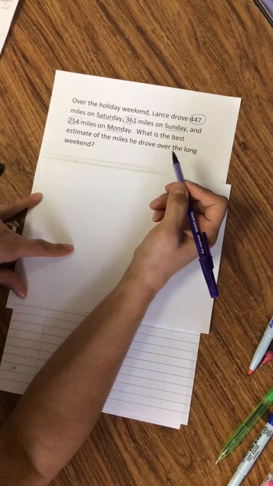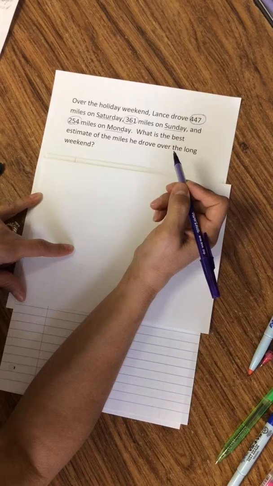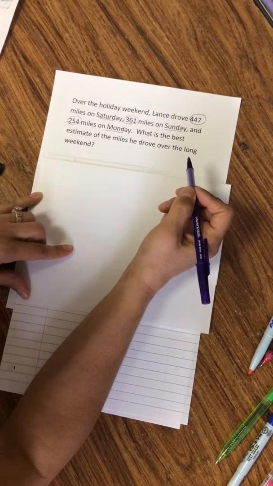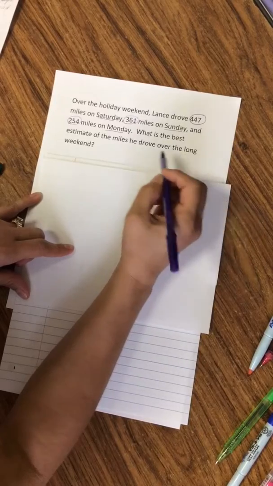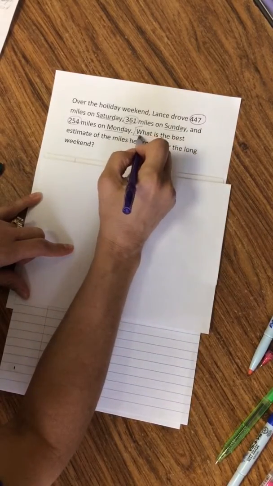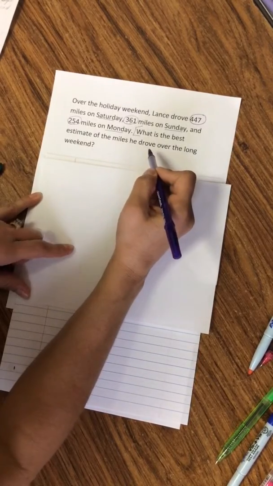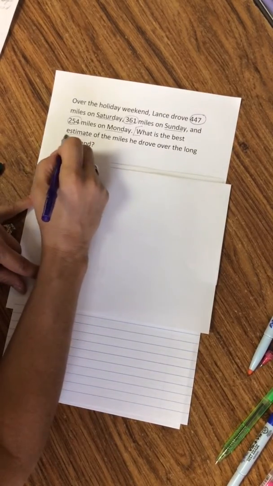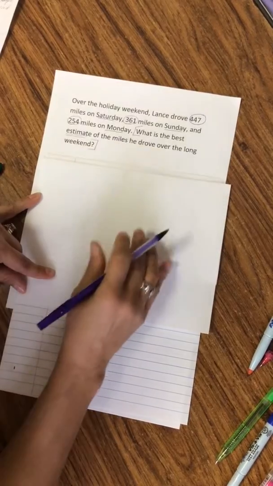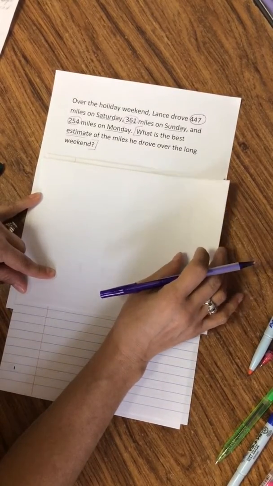Over the long holiday weekend, Lance drove 447 miles on Saturday, 361 miles on Sunday, and 254 miles on Monday. Your question is, what is the best estimate of miles he drove over the long weekend? Once you've read it twice, you are ready to solve.